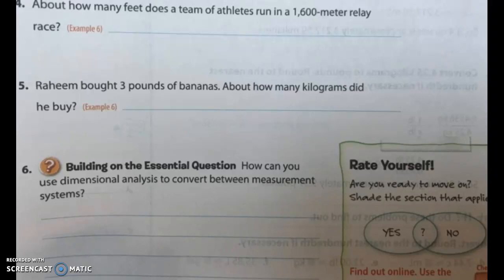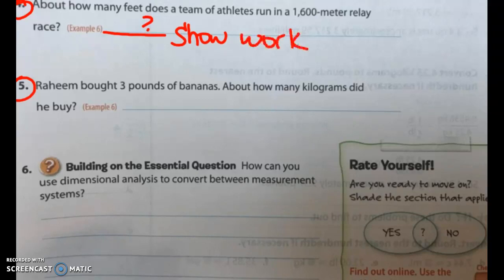Okay, last few things that we're going to do is I want you to do 4 and 5. I want to see your work. So show your work and tell me the answer for 4 and 5 here. And then I want you to rate yourself, right? Tell me, do you understand what's going on? Are you ready to move on? I hope you're shading yes, that you are doing great at this and you're ready for the next lesson. All right, we'll go over these questions in class tomorrow.